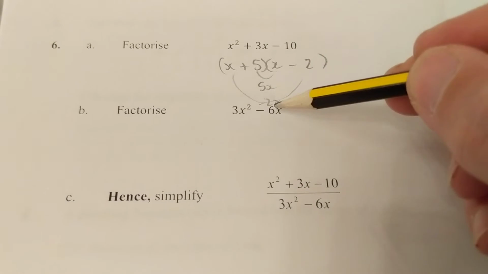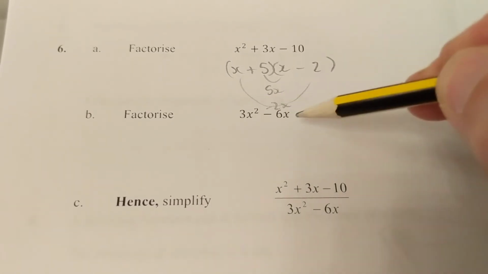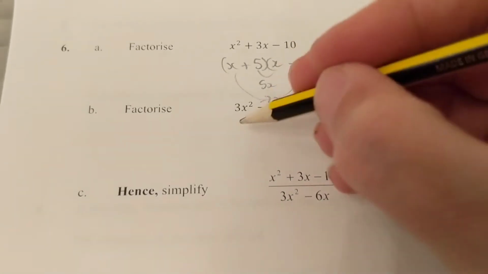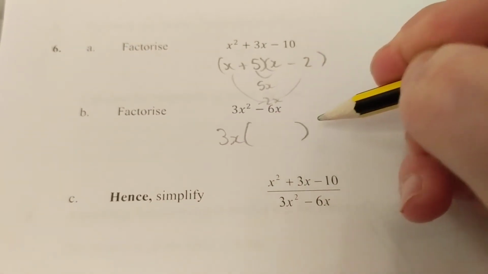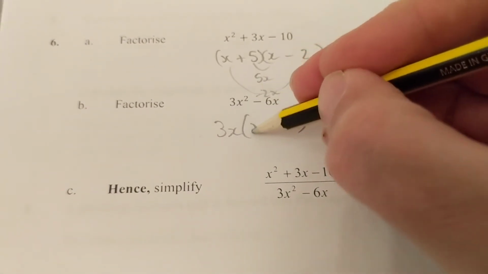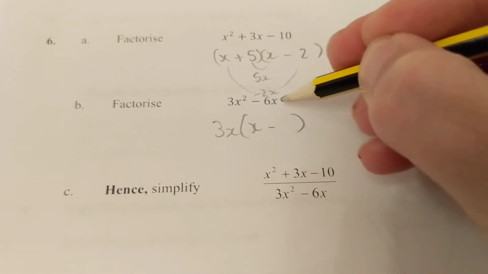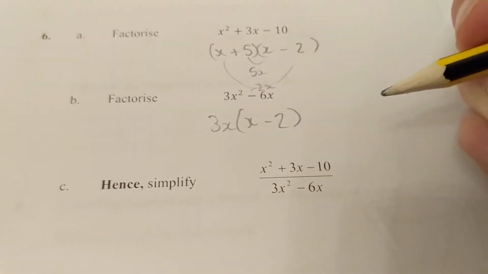Alright, part B, common factor. 3 goes into both things, so does x. 3x. 1 set of brackets: 3x times x gives you 3x squared, minus 3x times 2 gives you 6x.